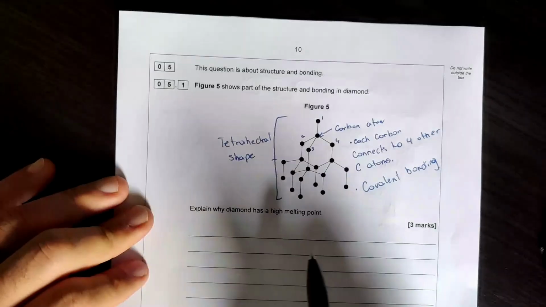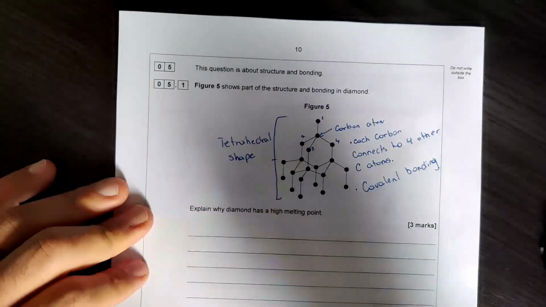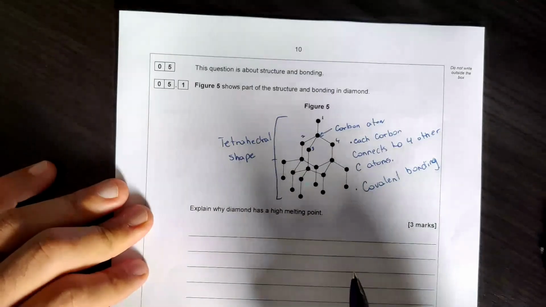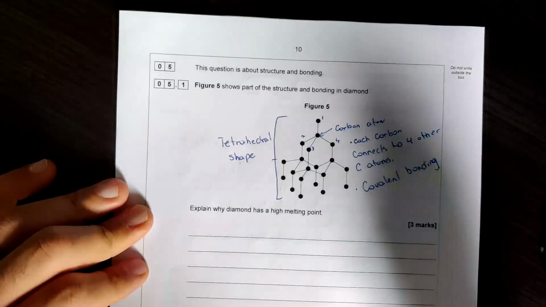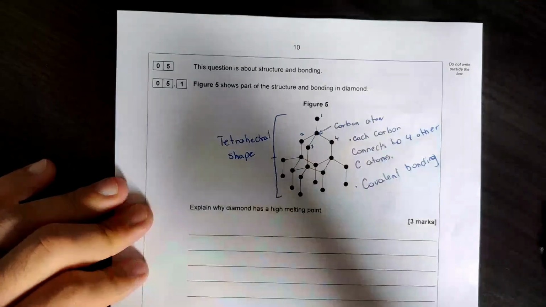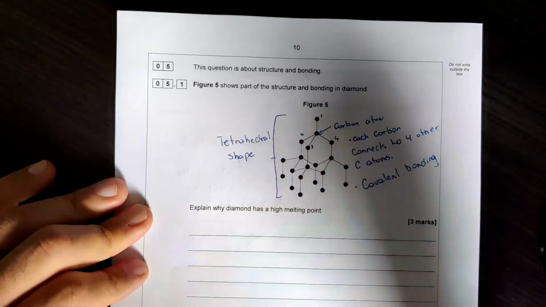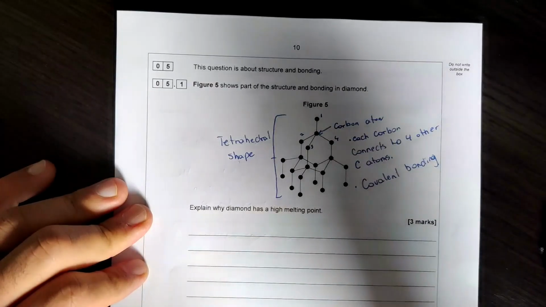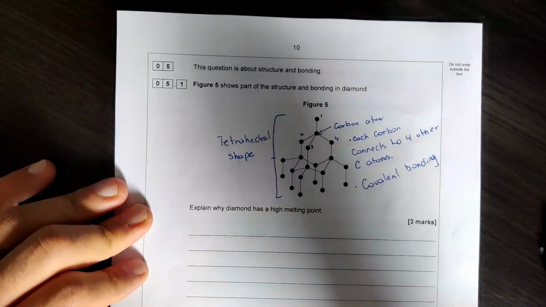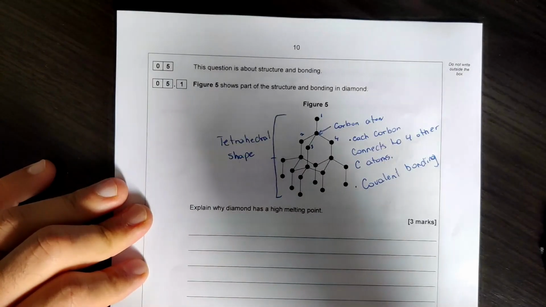Diamonds are made with strong covalent bonds, okay? Now, your second mark is going to be that there are millions of strong covalent bonds in the diamond because diamond is a giant covalent structure, okay? So that's 2 marks right there.